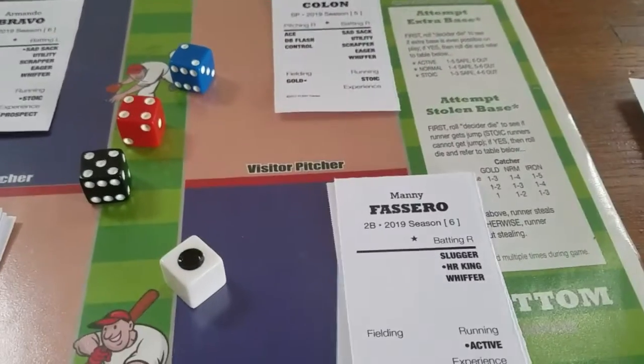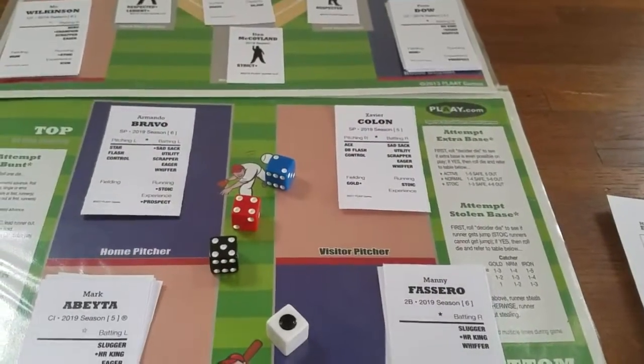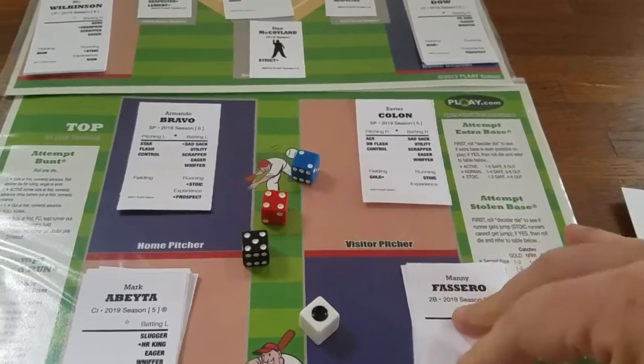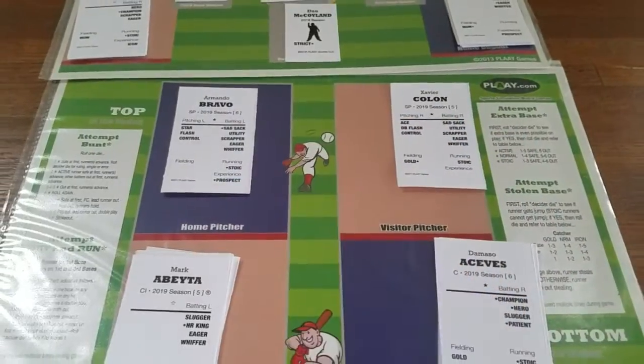Is the batter a hero? No, he's not a hero. Then he's going to pop out to second base. So he pops out to second base for out number 1. Brings up Damaso Aceves. Now, that result in red, I will show the book.